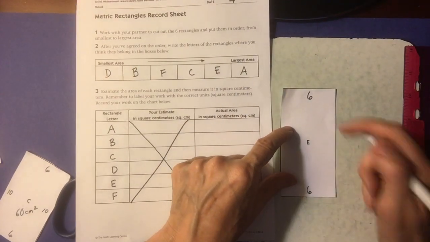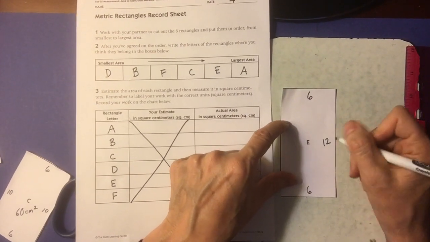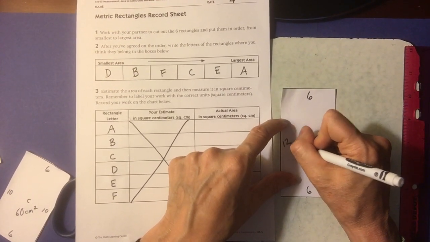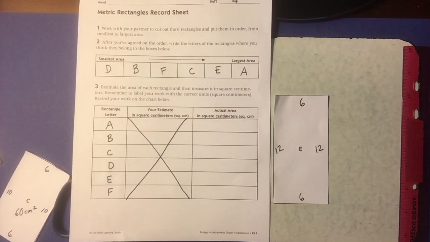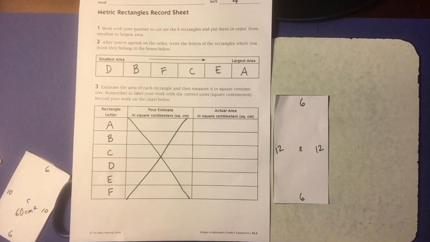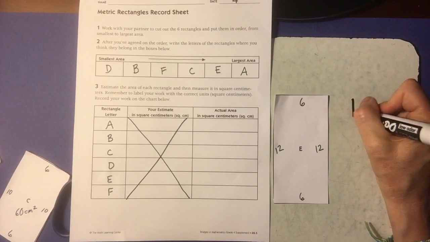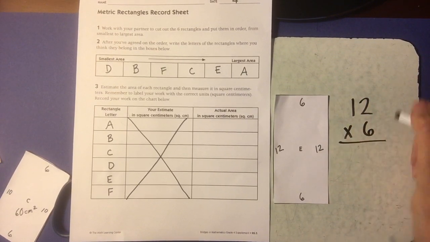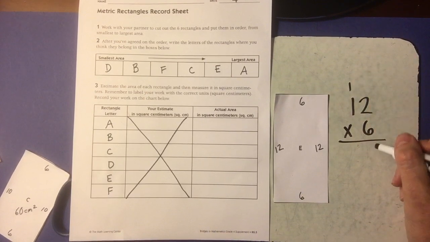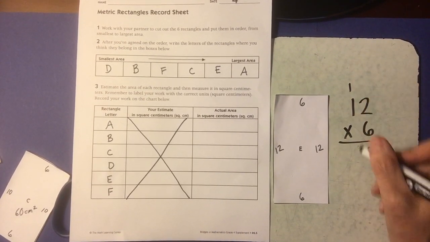I'm getting 12, so I'm going to put a 12 here, and again, the opposite side is the same. Then I'm going to calculate the area, which is length times width. So I'm going to do 12 times 6, and 2 times 6 is 12. 6 times 1 is 6, plus 1 is 7.